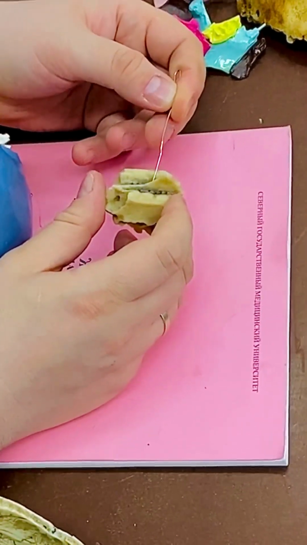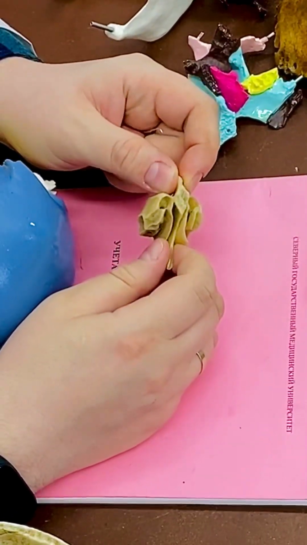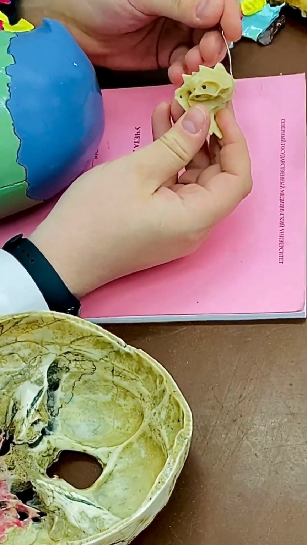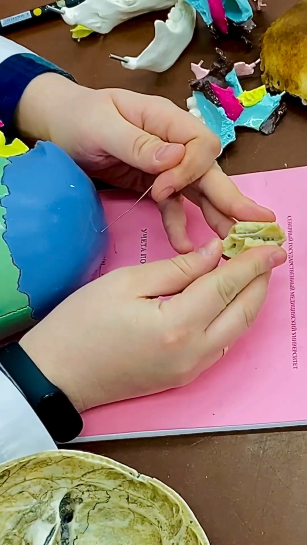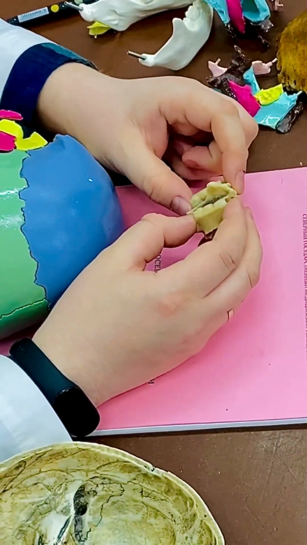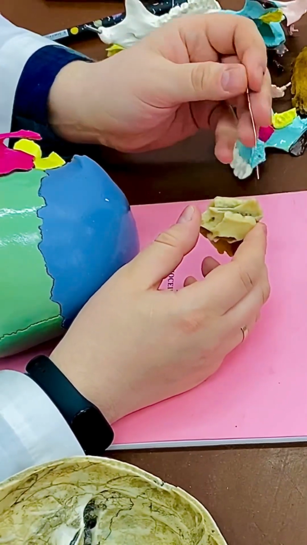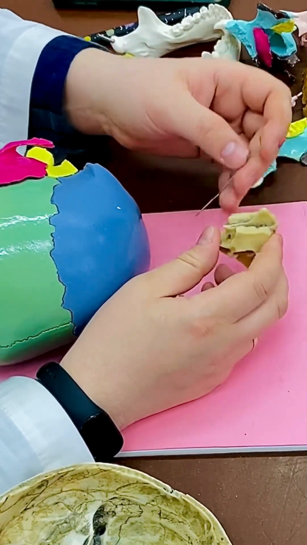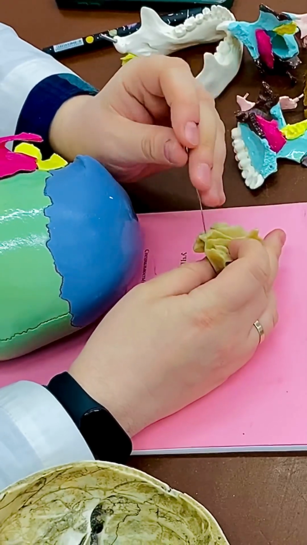Superiorly, there is the structure called crista galli, G-A-L-L-I. Laterally, we have two plates called the orbital plates, which form the medial wall of the orbit. Between these plates we have air-filled cavities called ethmoid cells. These cells can be anterior, medial, and posterior, and altogether they form one common ethmoid labyrinth.